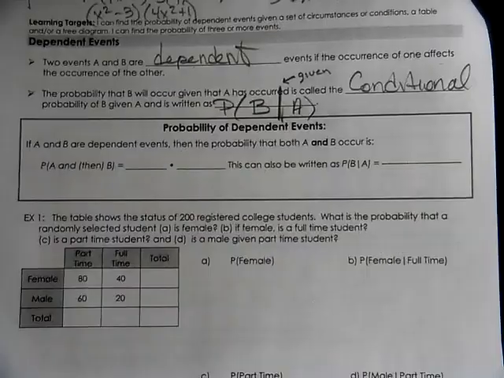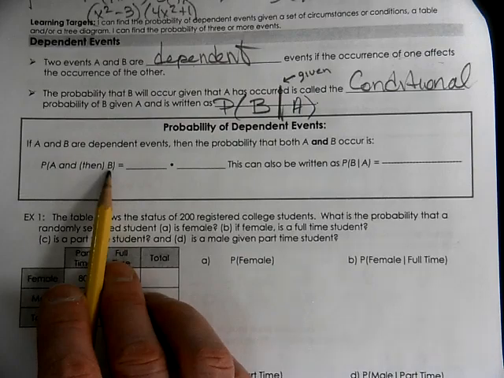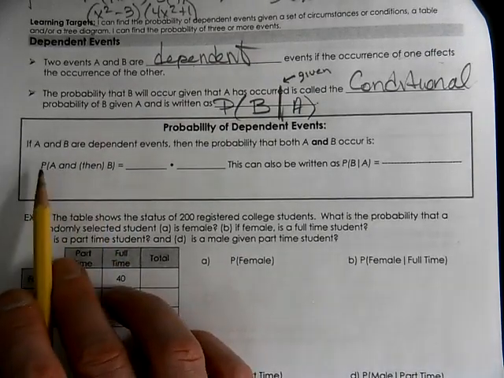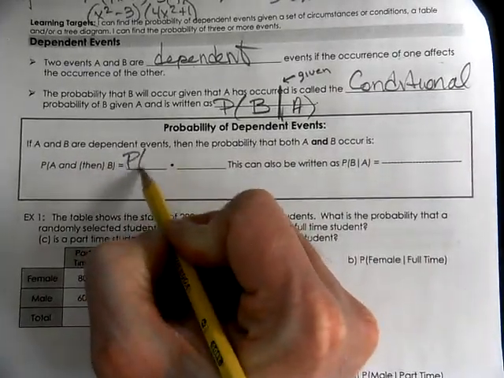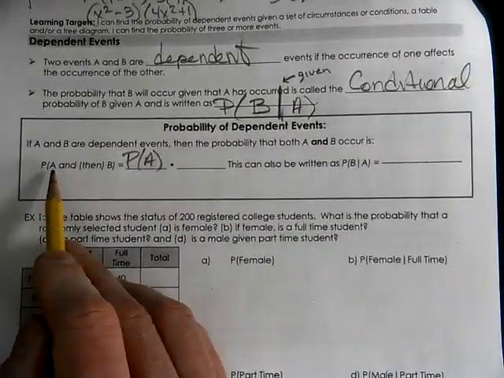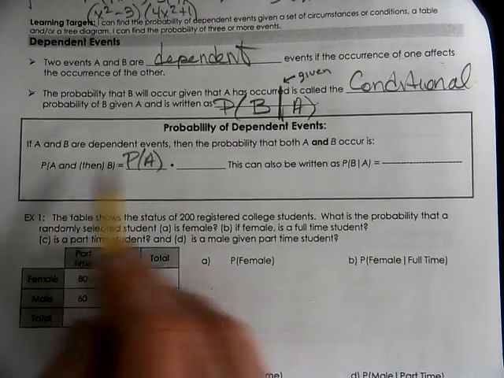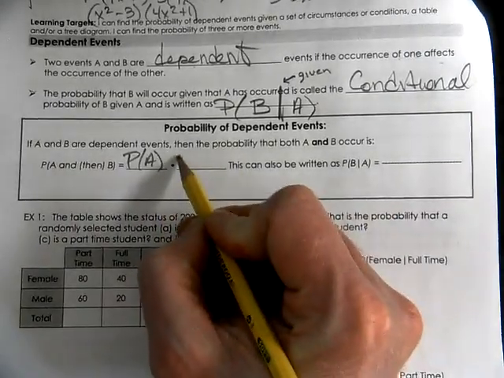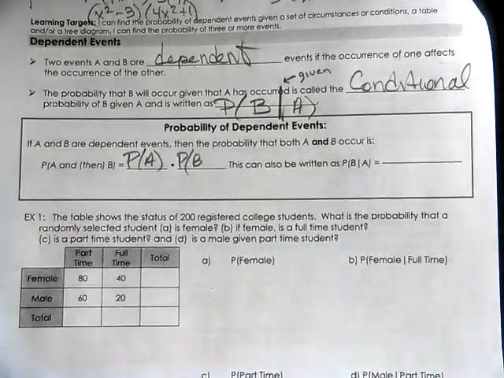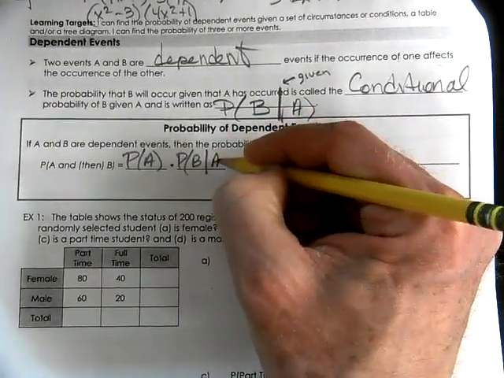So the formula we're going to end up using for A and B, assuming that you're going in this order, is the probability of A times, because you want both things to occur, it's an and statement so it's always times, the probability of B given that A happened.